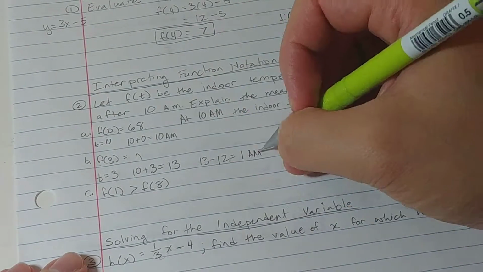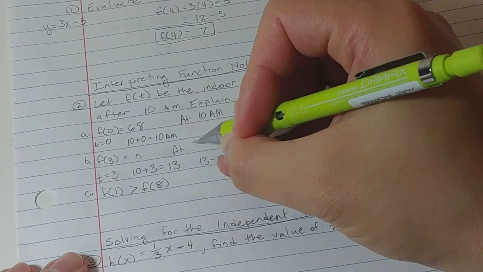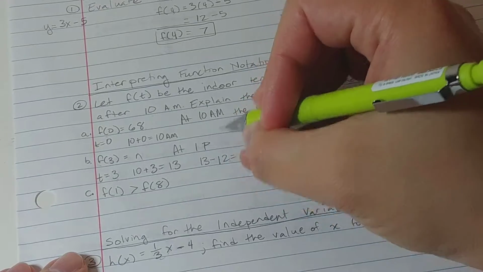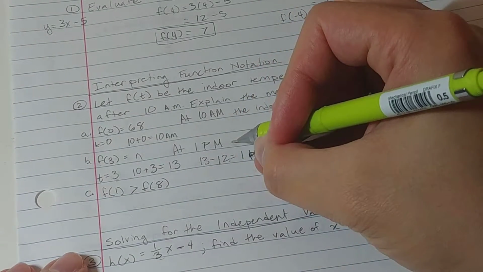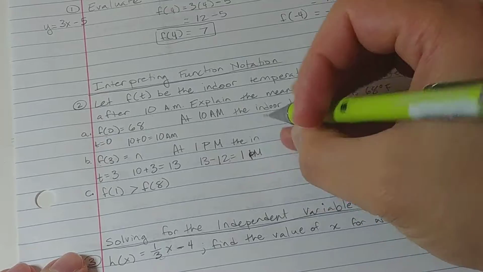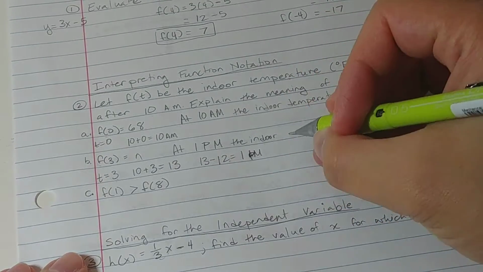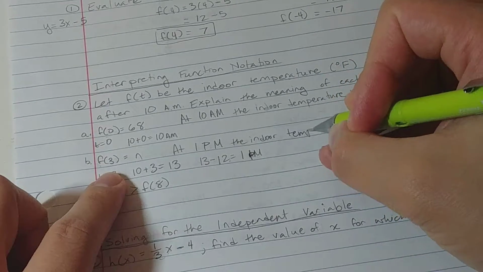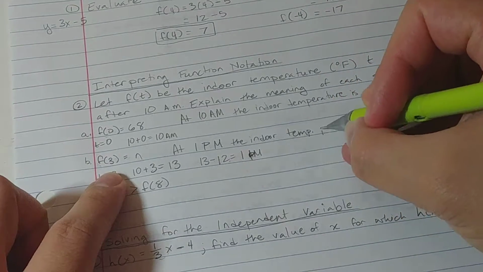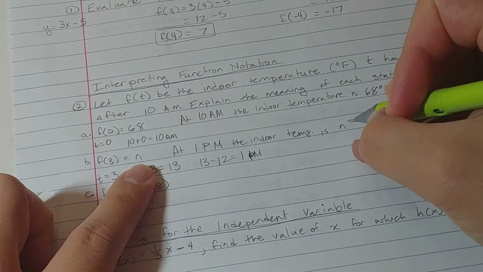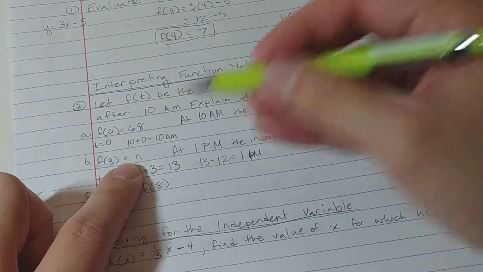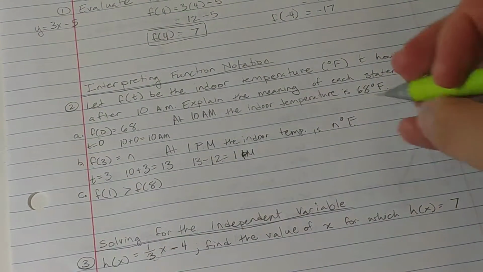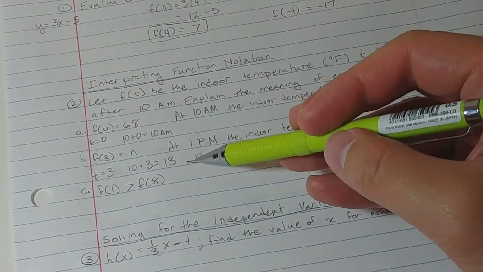Okay, so this says at 1 p.m., the indoor temperature, f of 3, is n degrees Fahrenheit. So we don't know what it is. It's just n degrees. It's a math problem. All right. So that's that.